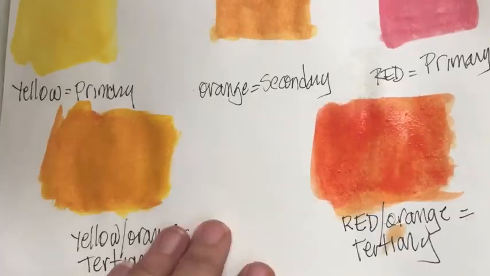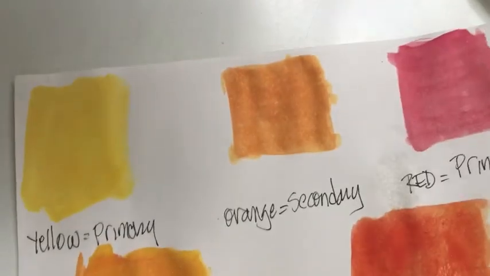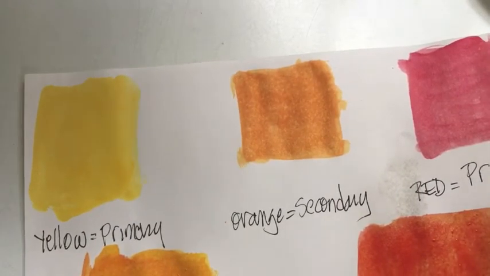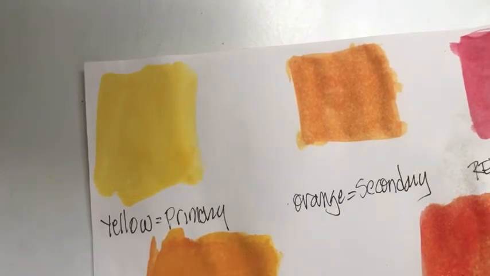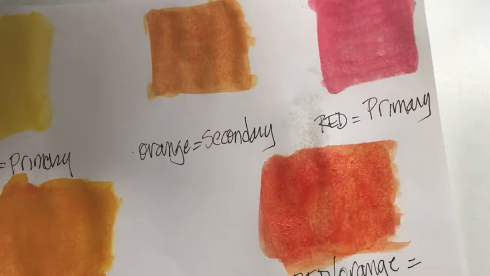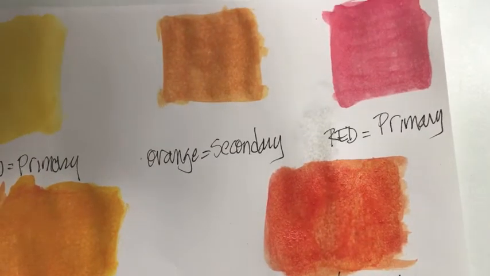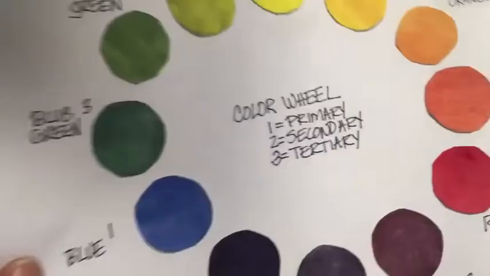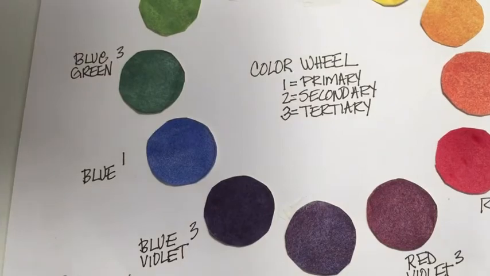So we've mixed the family from primary yellow, primary red, made secondary orange. Mixed a primary and a secondary, made a tertiary yellow-orange. Primary and a secondary and made tertiary red-orange. So you would then proceed to go around the wheel.